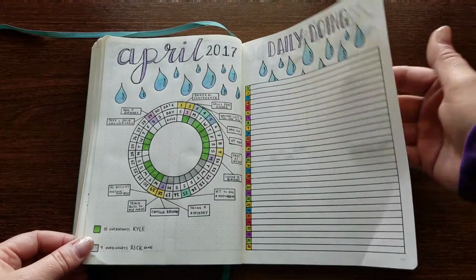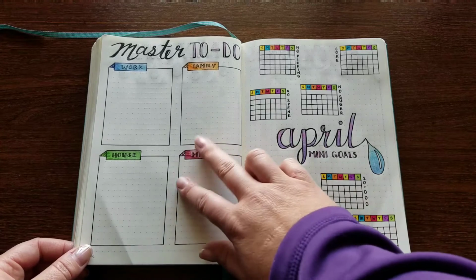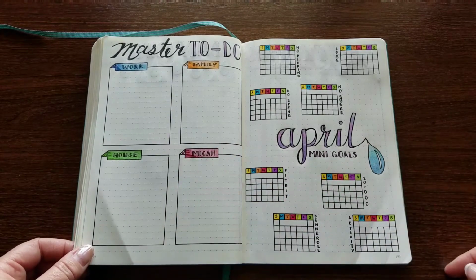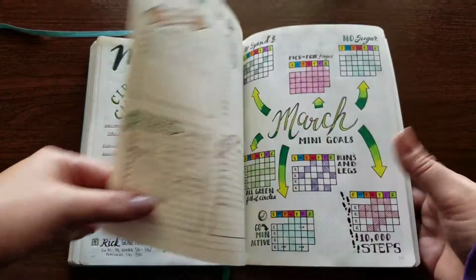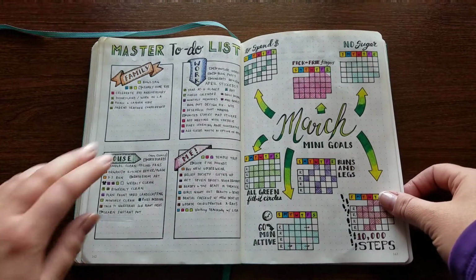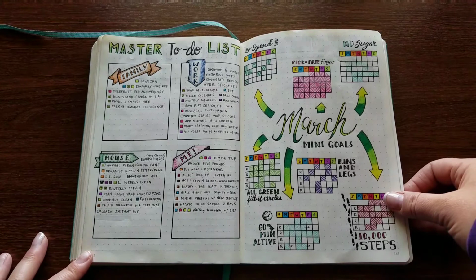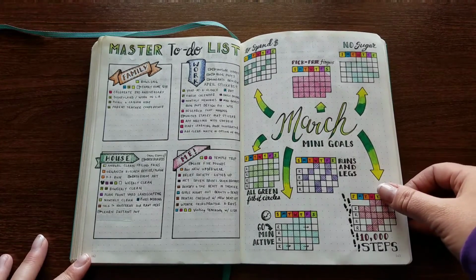They're fun so far. So on my next 2 pages, this is my second month trying this master to-do list and I absolutely love it. I felt so productive last month. In fact, let me show you what March's looked like. So you can see I've kind of broken it down into 4 categories: family, work, house, and me. Of course, the exclamation point on me because I think that's the most important apparently.